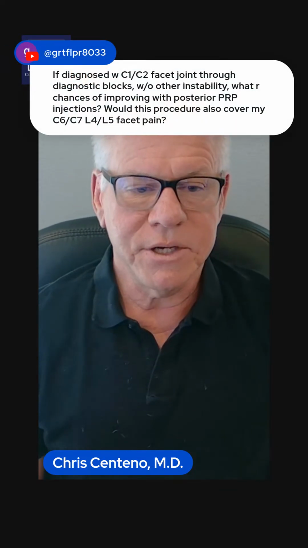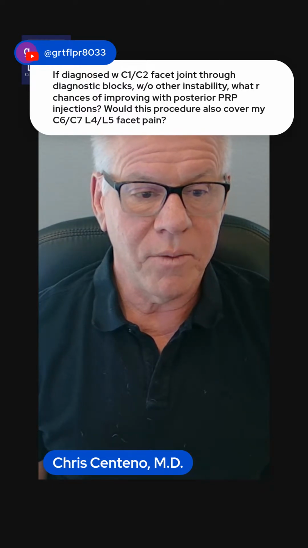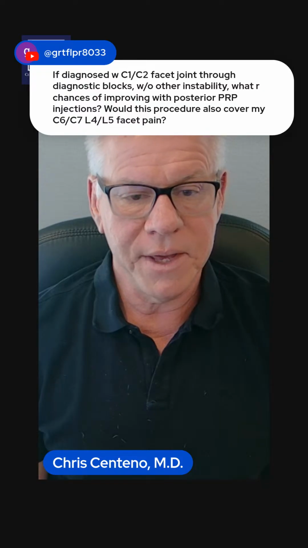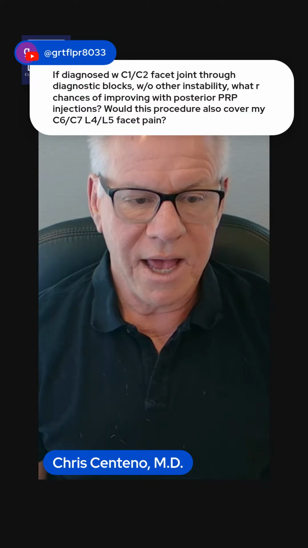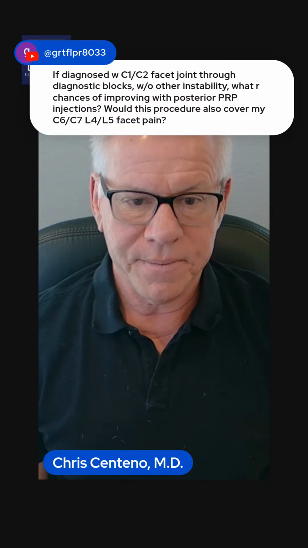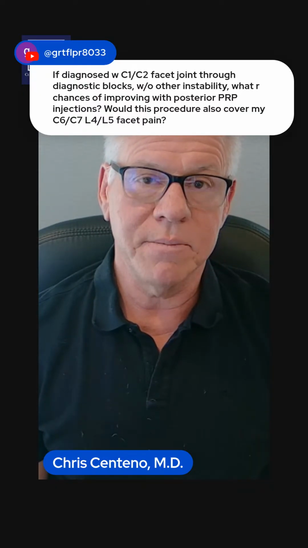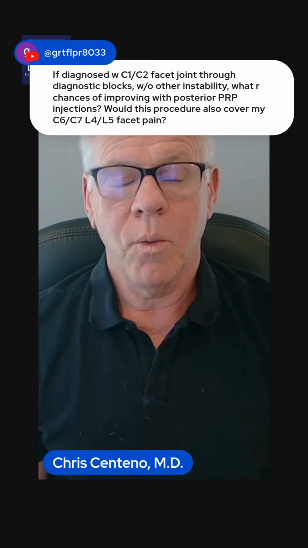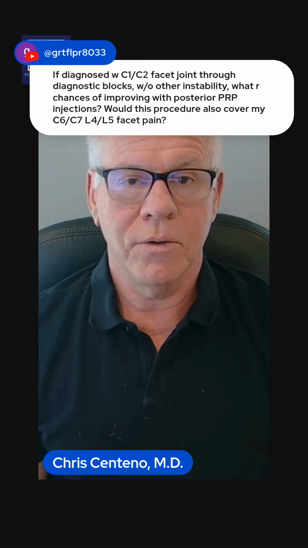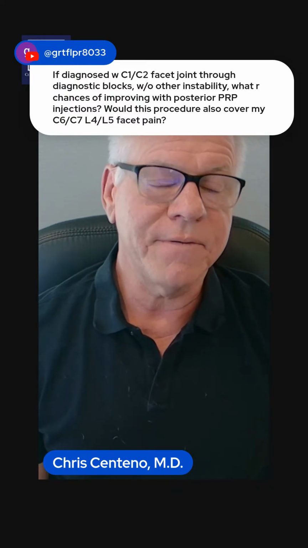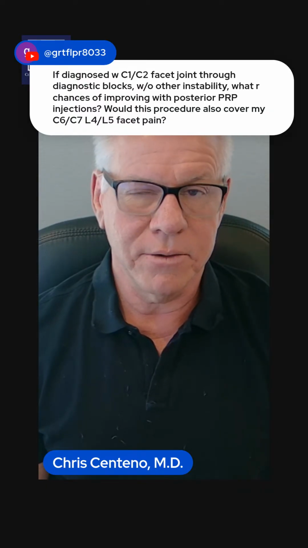I was diagnosed with C1-C2 facet joint pain through diagnostic blocks without other instability. What are chances of improving with posterior PRP injections? This procedure also covered my C6-7, L4-5 facet pain. So if there's no instability, then the next step would usually be to inject the C1-C2 joints with PRP. There may be other things causing symptoms as well. So for instance, you might have an irritated greater occipital nerve that needs to be treated at the same time, so that those things are often comorbid.